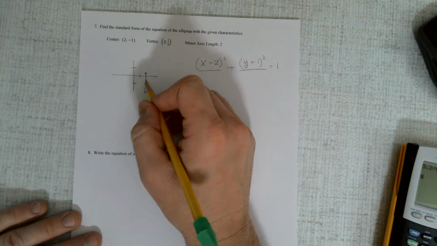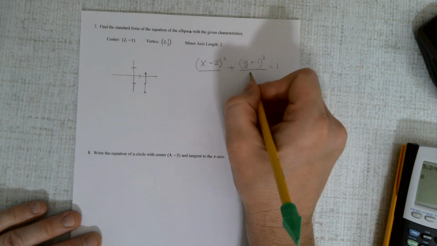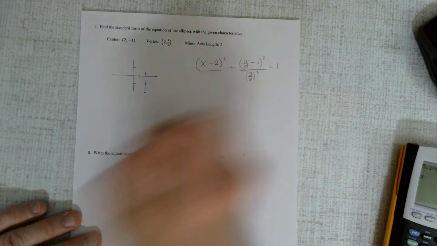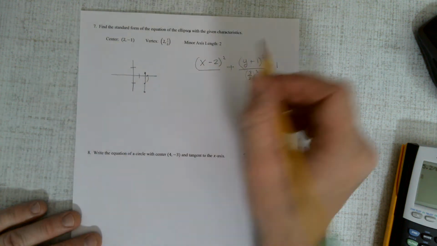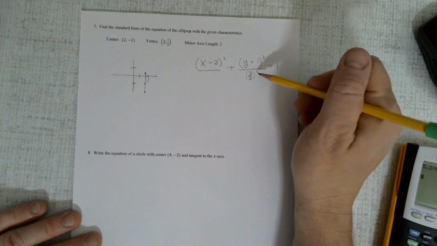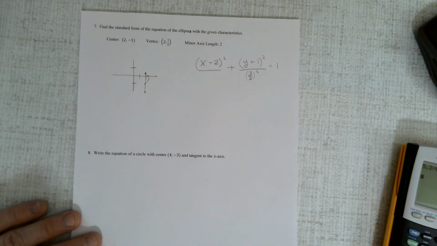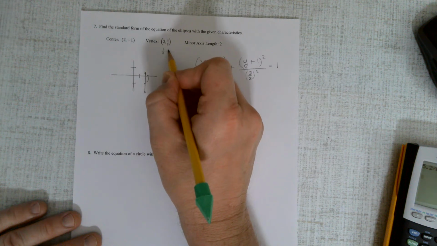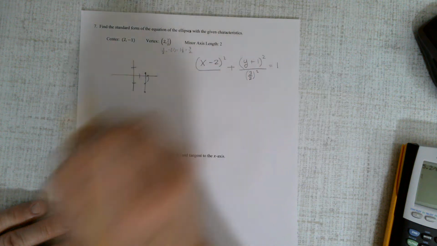And I'm on the y-axis, because if this is the center, 2, negative 1, and the vertex is here, this is 3 halves squared. Because that distance on the major axis is 3 halves, and the major axis is on the y. And I went from negative 1 to a half, so that's 1.5 spaces. You can do it mathematically by saying 1/2 minus a negative 1. That's 1 and 1/2. Well, that's 3 halves.